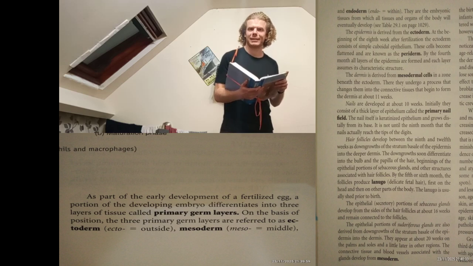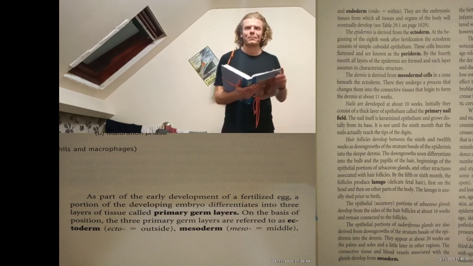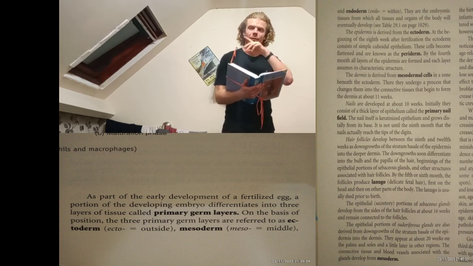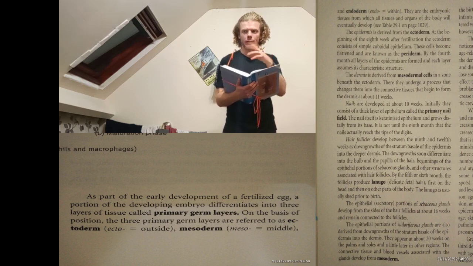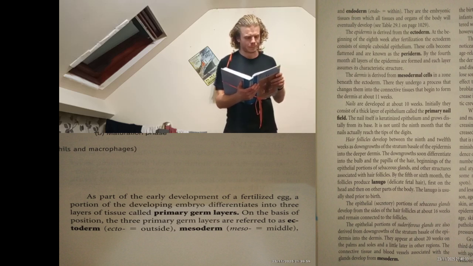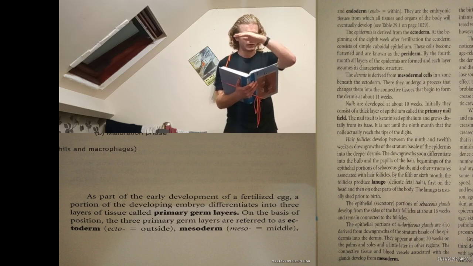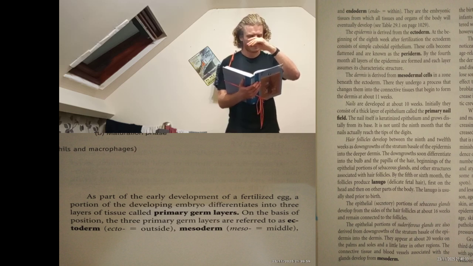Now the ectoderm is on the outside, and in it there are these cuboid epithelium cells after 8 weeks, and they form the periderm. They get flat, and they make the epidermis. So we have ectoderm, inside of which are the cuboidal epithelium cells, which become flattened and are known as periderm, and by the 4th month we have the epidermis.